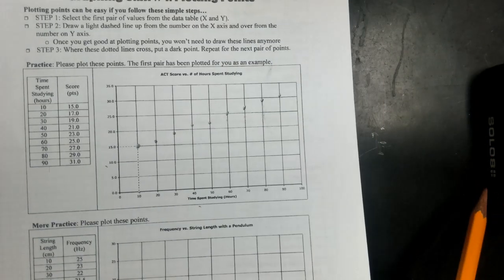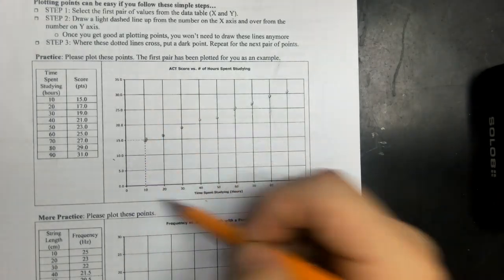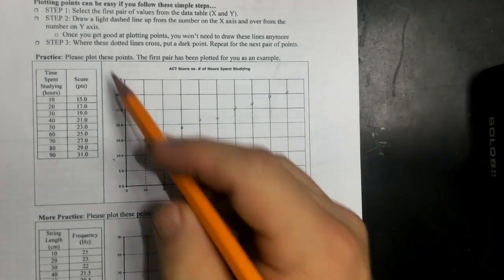When you plot your data, make sure you don't make little mistakes like I did. Make sure you pay attention to these lovely lines you've already created, because before we ever put data, the rest of it will already be done.